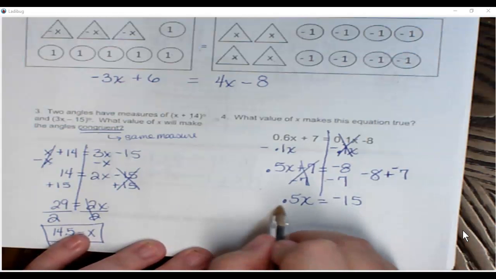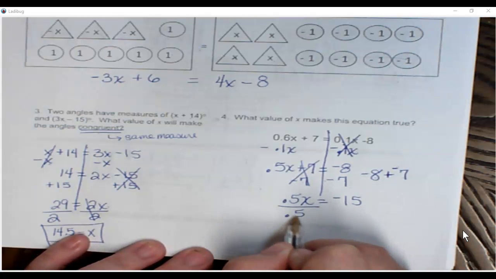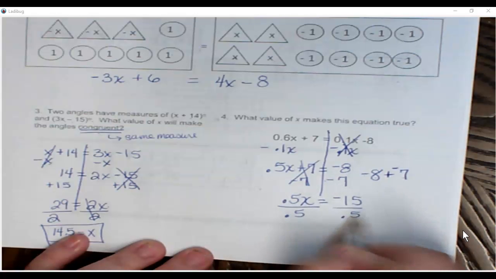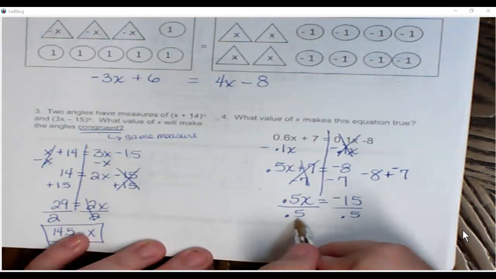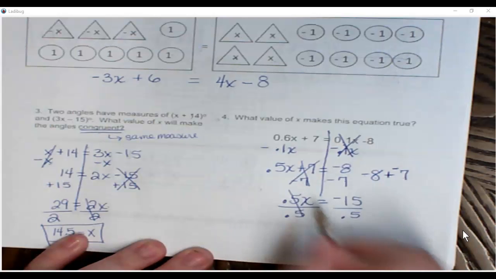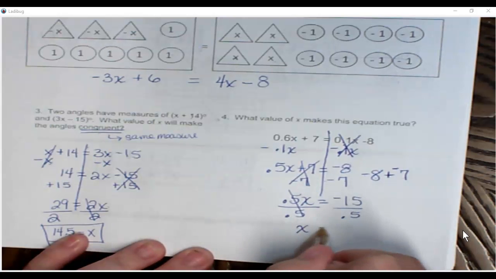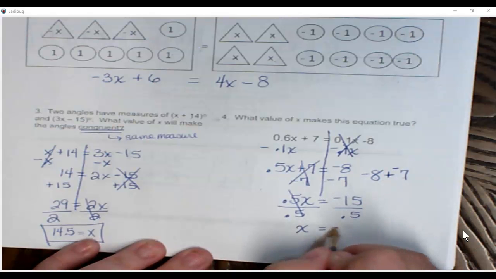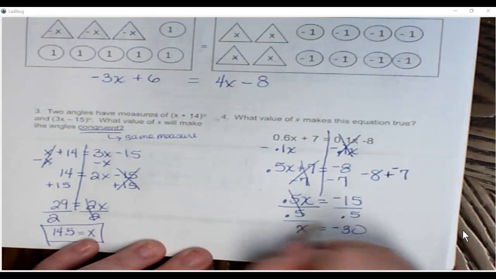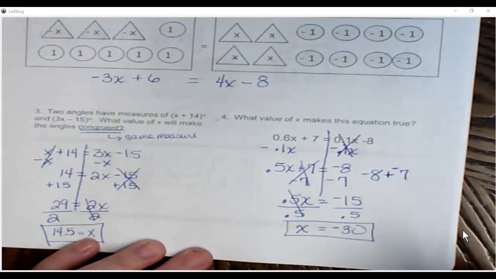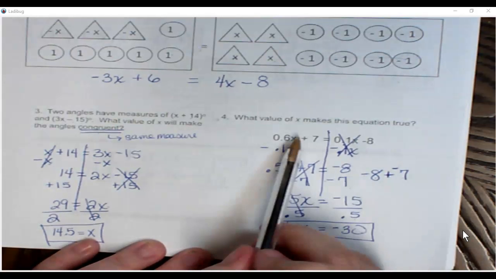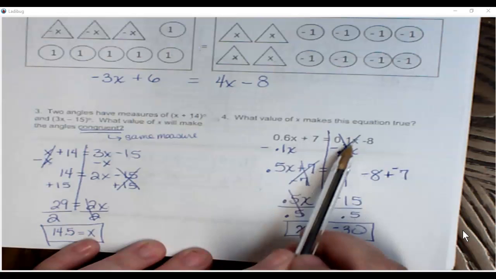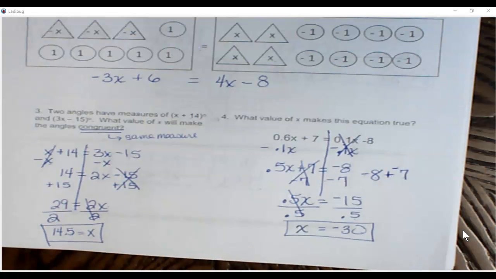Final step would be to divide by 0.5 from both sides. 0.5 divided by 0.5 is 1, so 1x is just x. -15 divided by 5/10 is -30. So -30 would be what I could plug in here and make each left and right sides equivalent to each other.